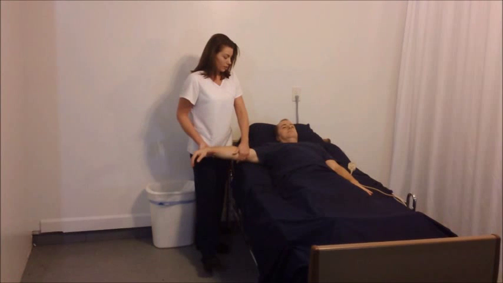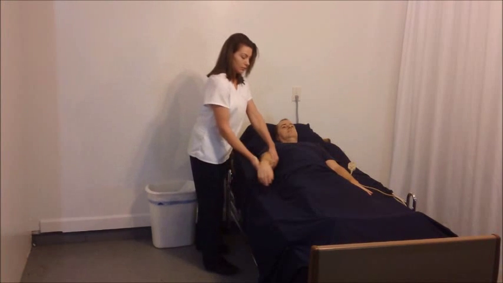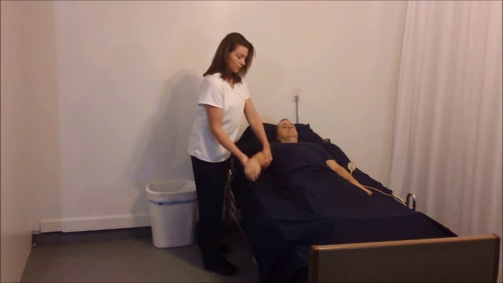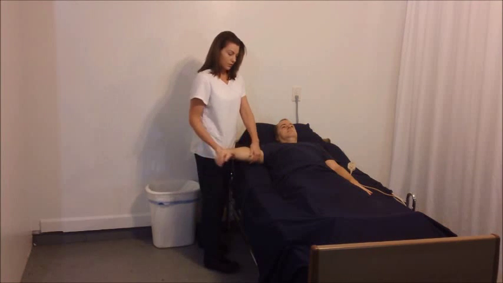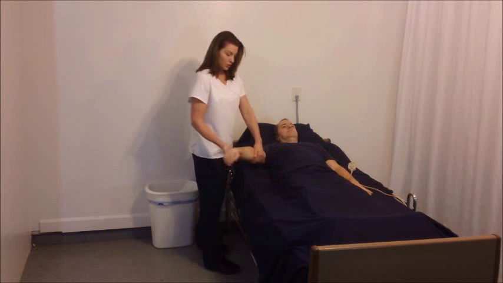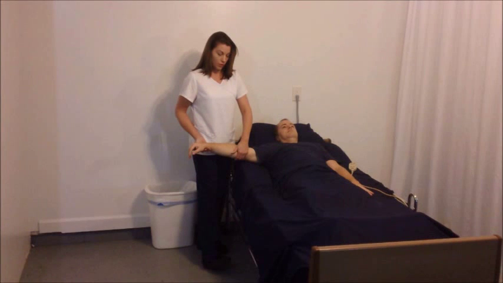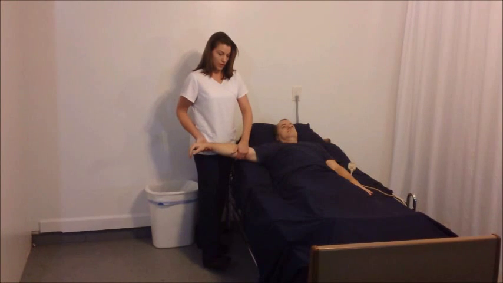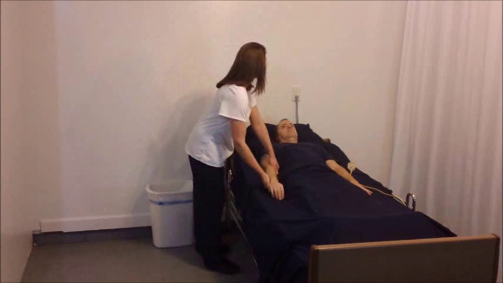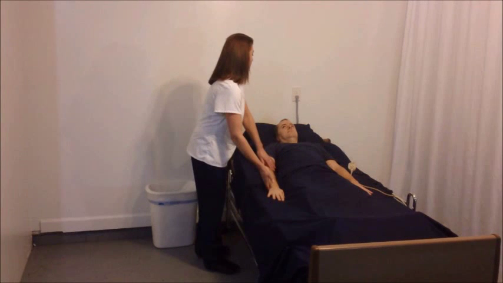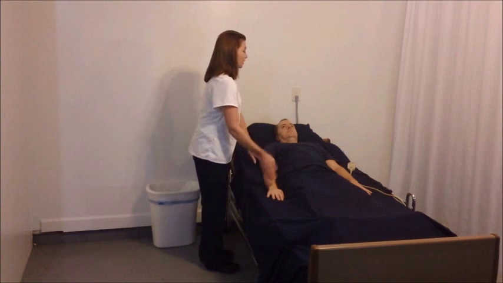Move client straightened arm away from the side of the body to shoulder level and return to side of body. Abduction, adduction, at least 3 times unless pain verbalized. Supporting the limb, move joint gently, slowly, and smoothly through the range of motion, discontinuing exercise if client verbalizes pain.